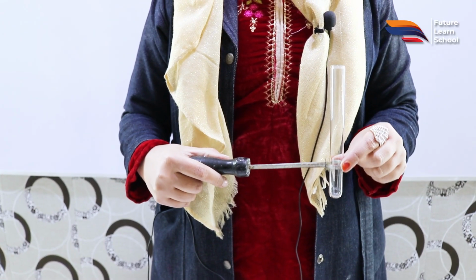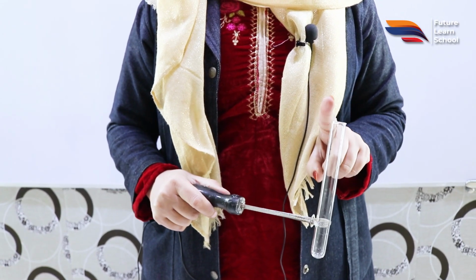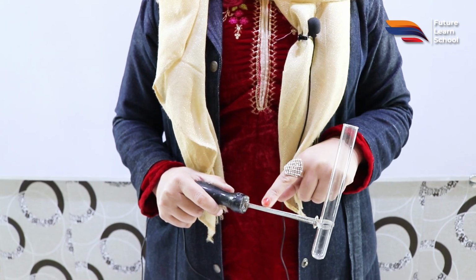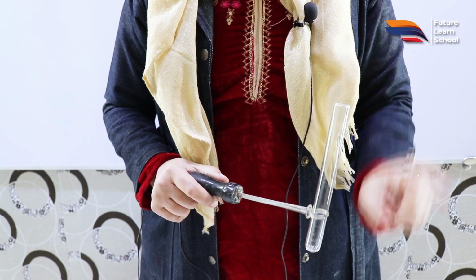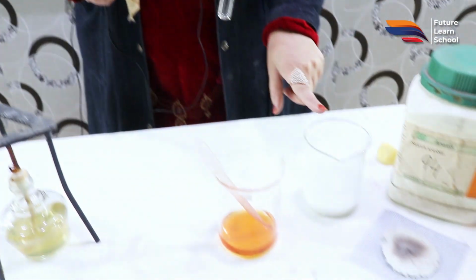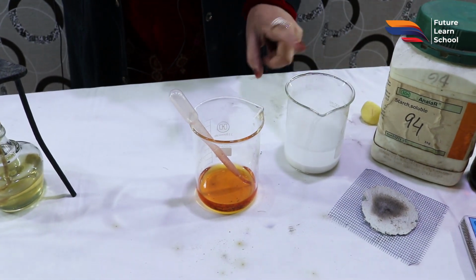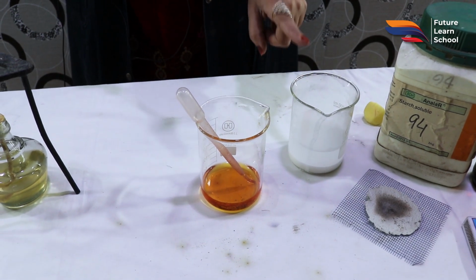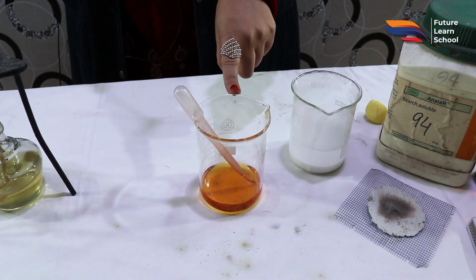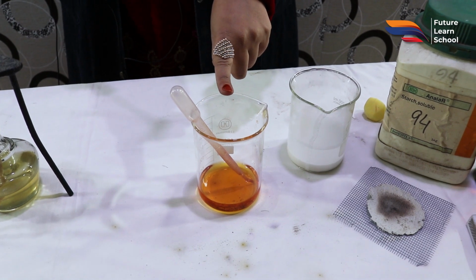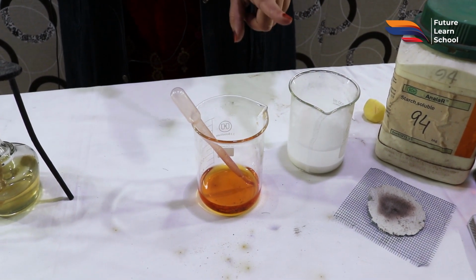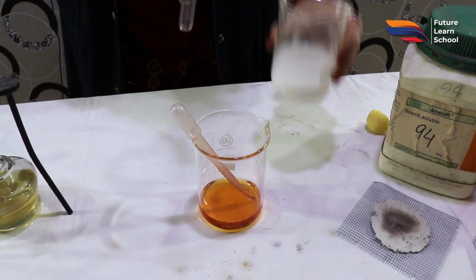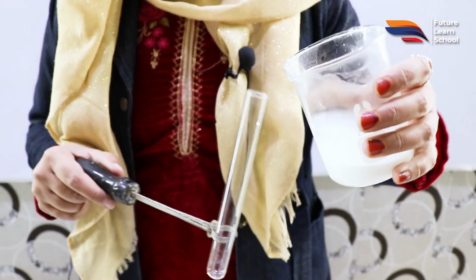Okay students, now we are going to perform the confirmatory test for the presence of starch, that is non-reducing sugar, and for this we require starch solution, which I have already prepared. Along with the starch solution, for the confirmation we use iodine solution. The iodine solution's positive test gives the confirmation that starch is present in the solution. So let's add 2 ml of starch.